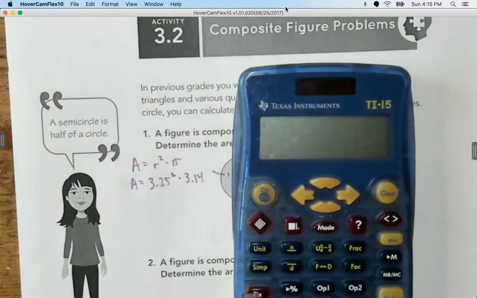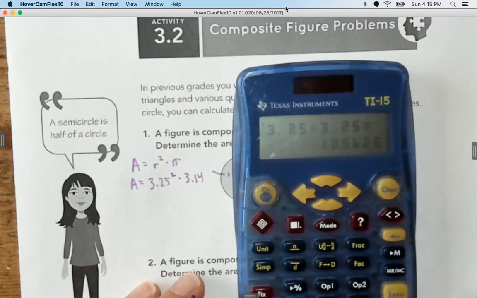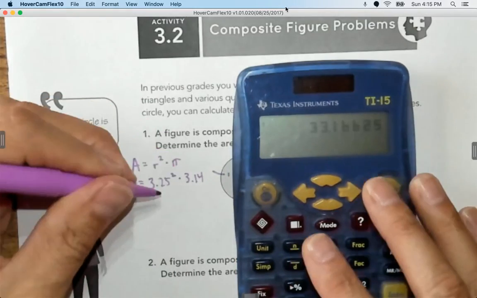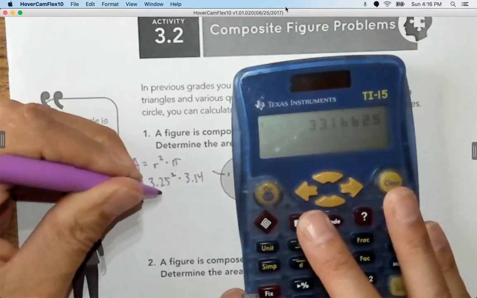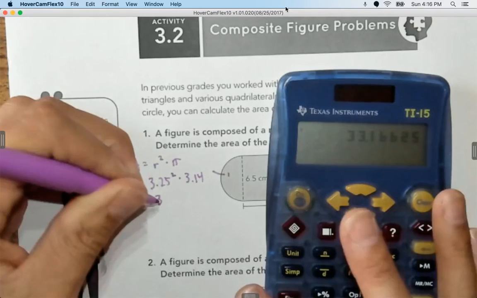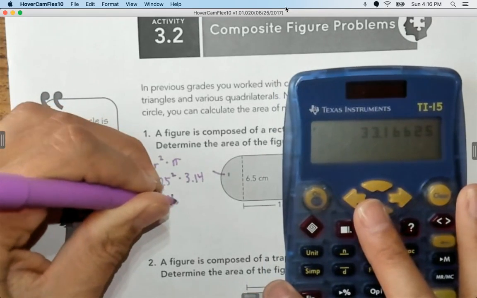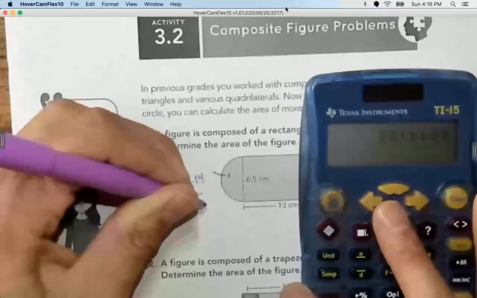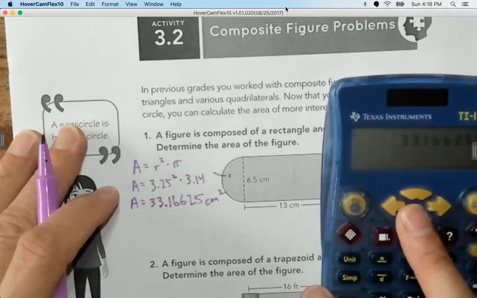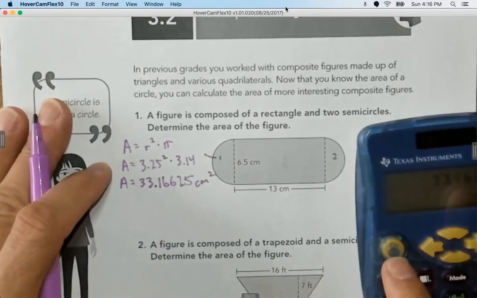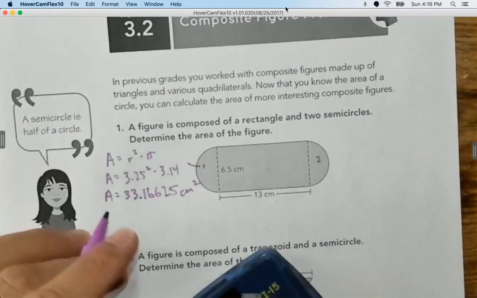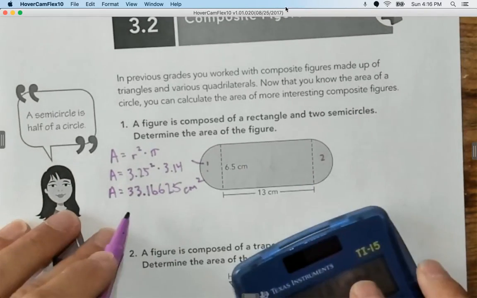So 3.25 times 3.25, and multiply that by 3.14. And then I get an area of 33.16625 centimeters squared for both semicircles, because half of it would be one, the other half would be the other, so I can just have that.